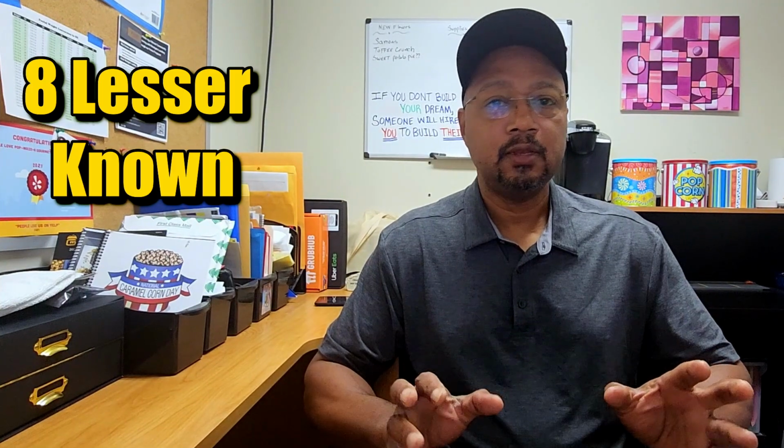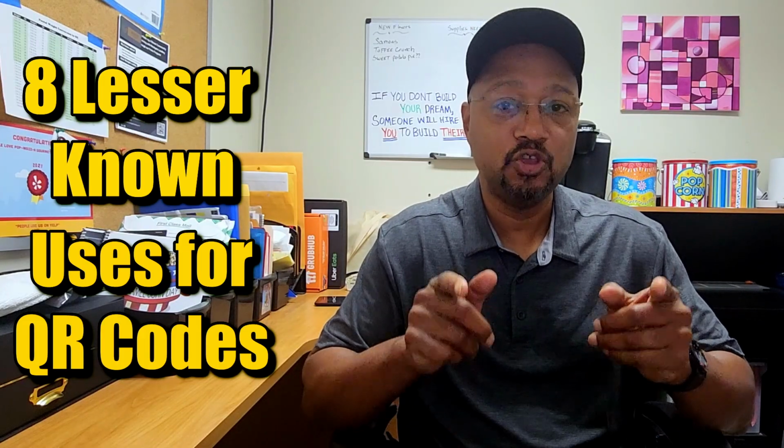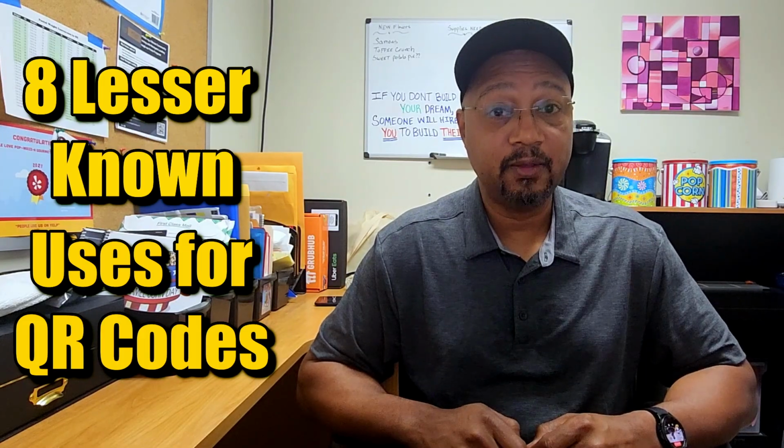This is a QR code that really saves time. The QR code quickly connects your customer. It's the digital business card of the future that you can scan now. Here are 8 lesser known uses for QR codes that you can use in your business starting today.